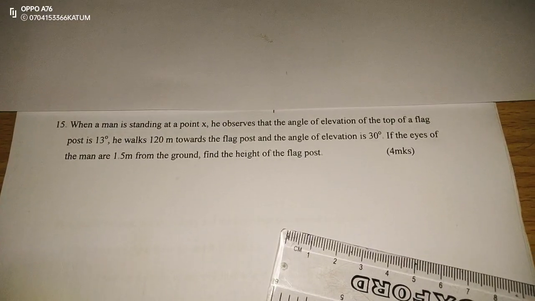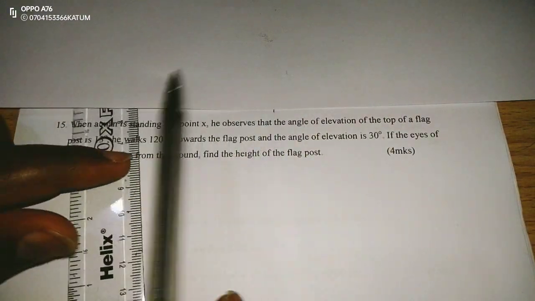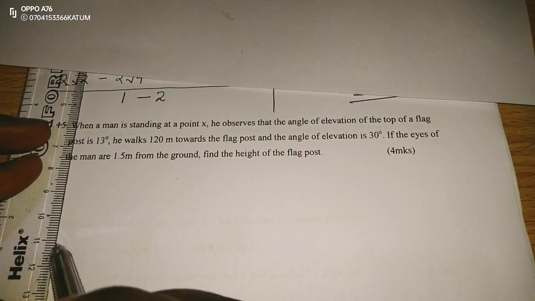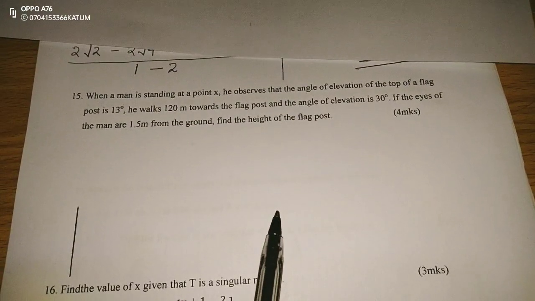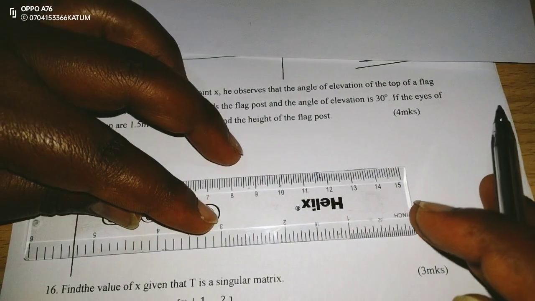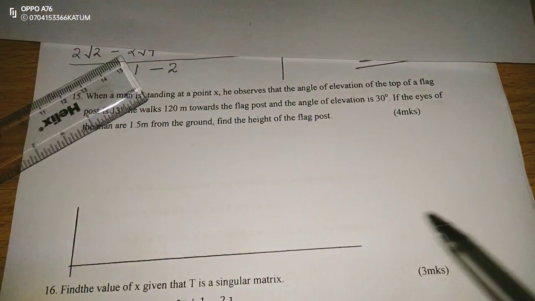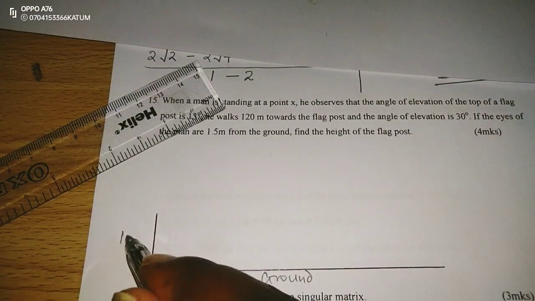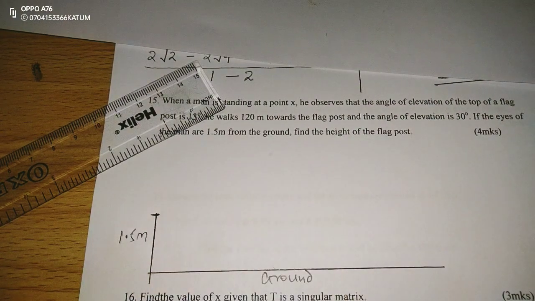What I'm going to do is to sketch this information in a diagram. Remember, we are given that there is a man. We have a man who is 1.5 meters from the ground level. This is the ground level, we are having 1.5 meters. So the man is observing from this point.